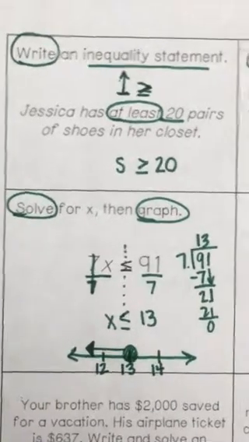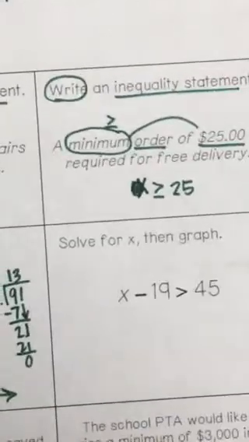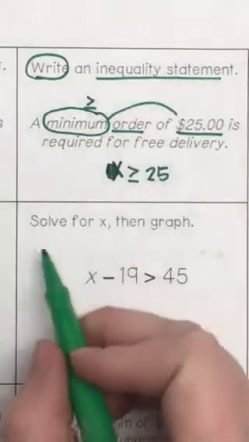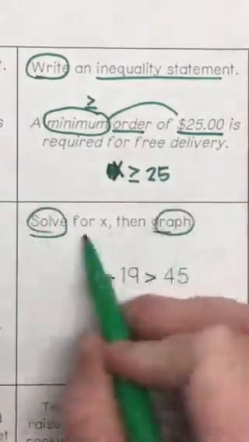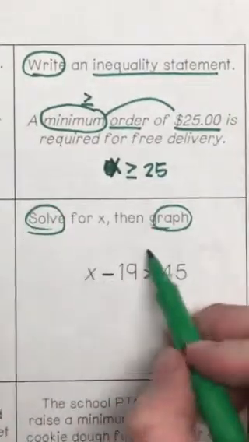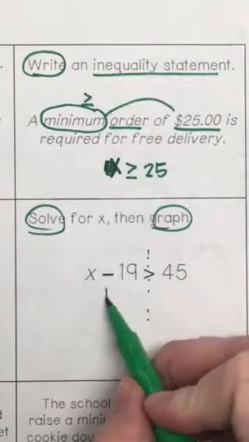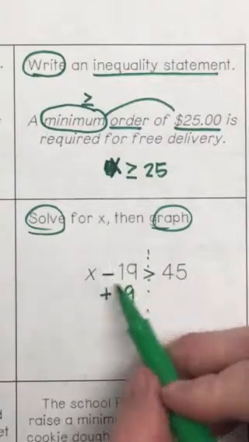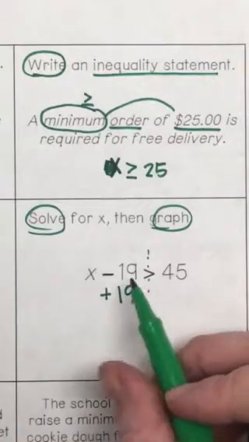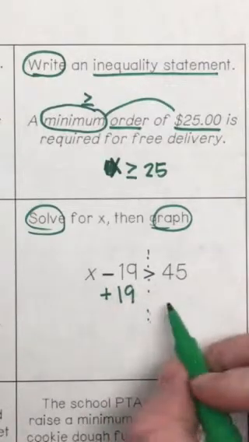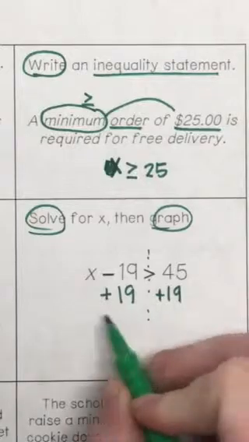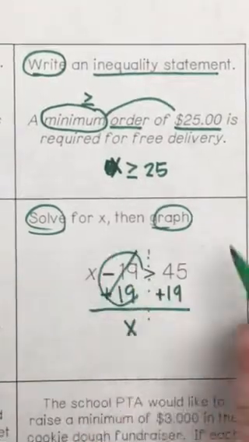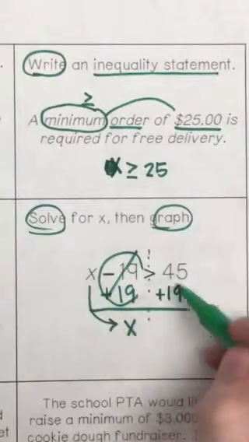On the next one, they want us to solve for x and then graph it. But this one is a subtraction at first. So not only are we going to solve it, we are going to graph it when we're done. But this one's subtracting, and to get it to the other side, we have to add because it's the opposite of subtracting. The opposite of minus 19 is plus 19. If I add 19 to one side, I have to add 19 to the other side. This creates a 0 pair. I'm left with x. I have to bring it down.